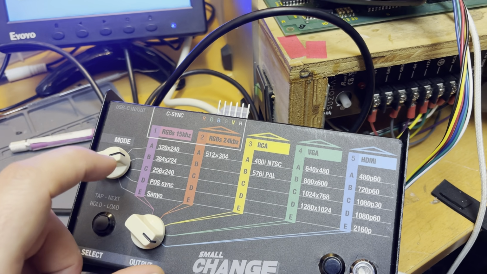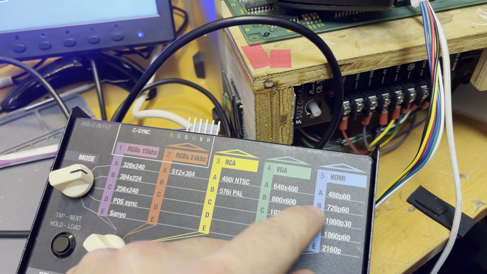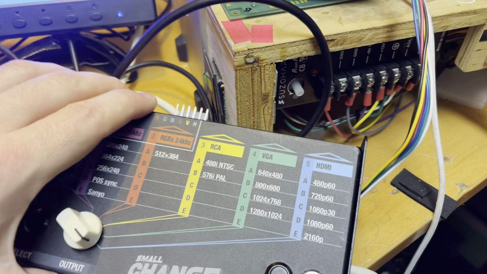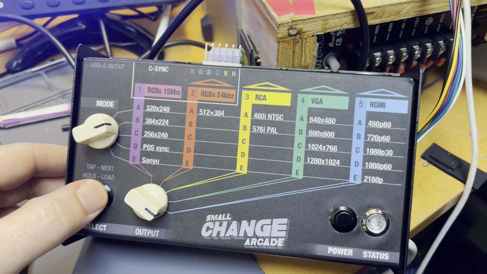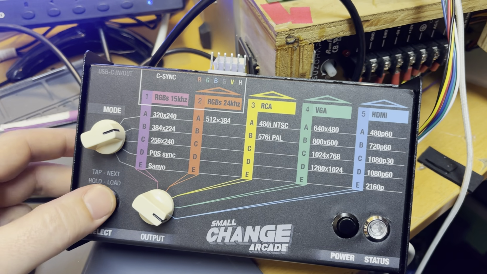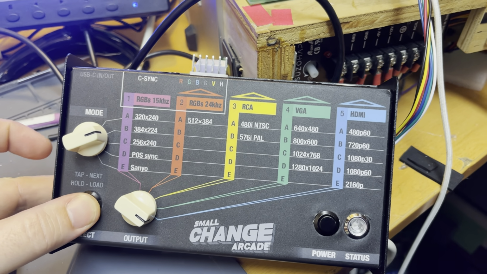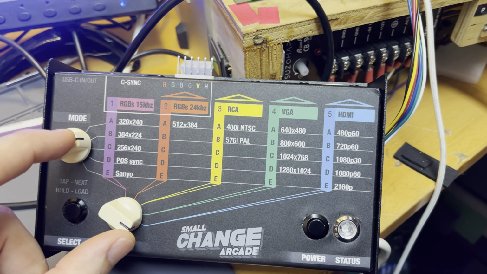And then a mode plus an output equals a profile, such as like 5A or 5B. And then it'll boot into that profile. And then you have just a single momentary button down here, and this changes your test pattern. And if you hold it for 3 seconds, it'll boot into whatever profile you have selected with your switches here.